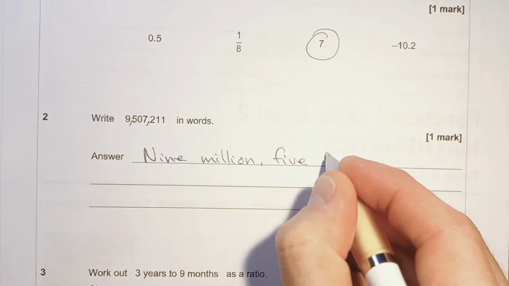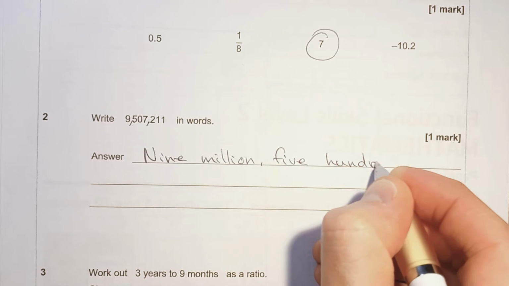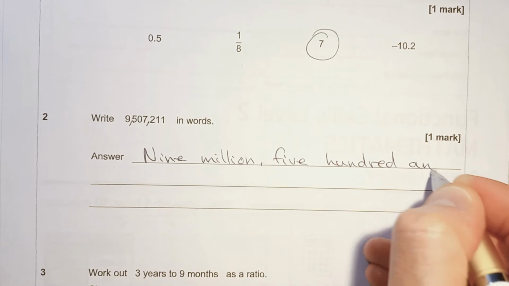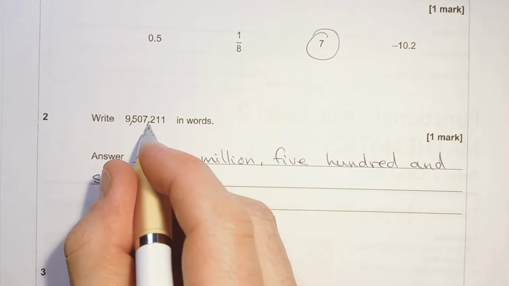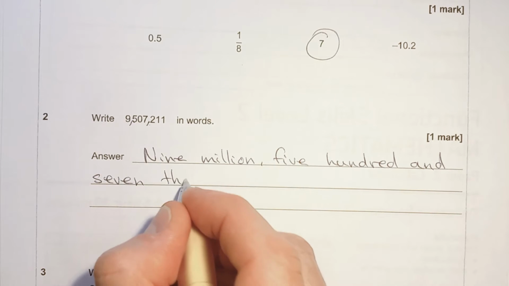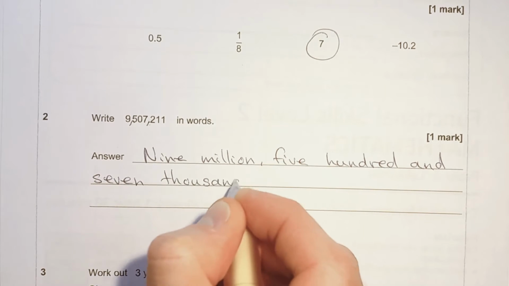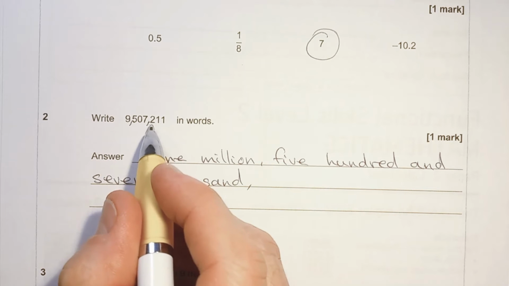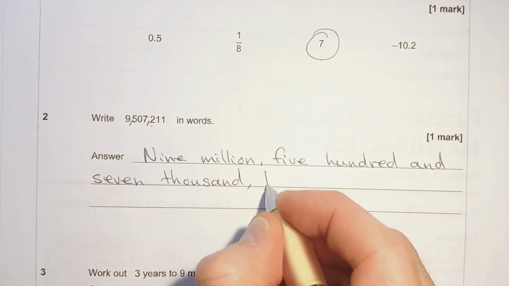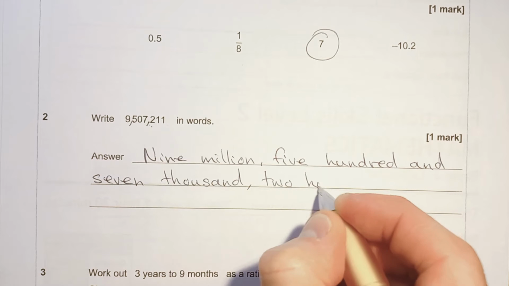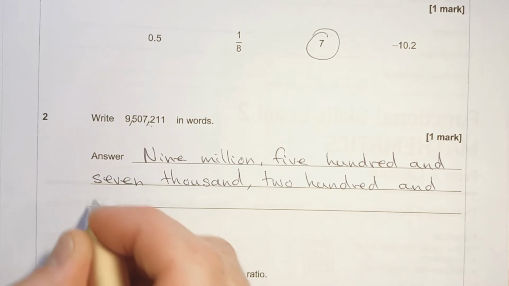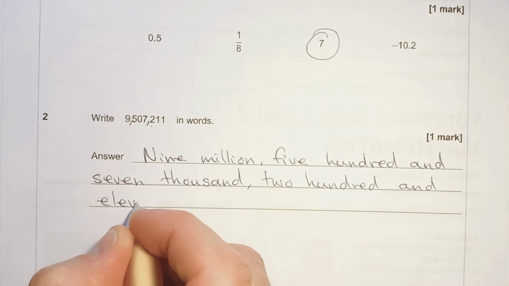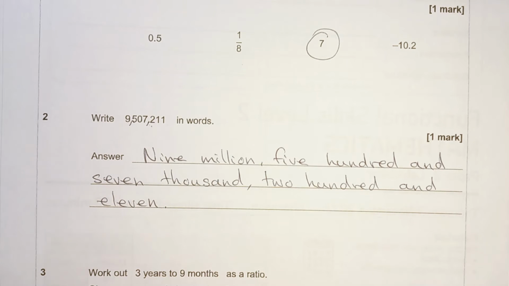So 500 and 7. And 507 what? Well, it's 1,000. And comma. And what's left? 211. Very good.